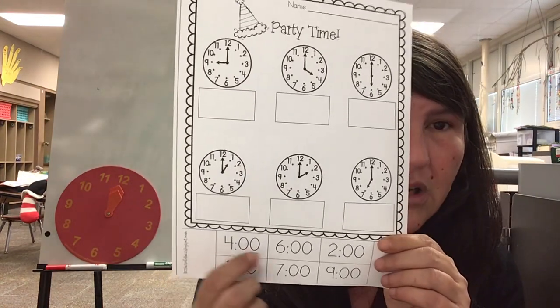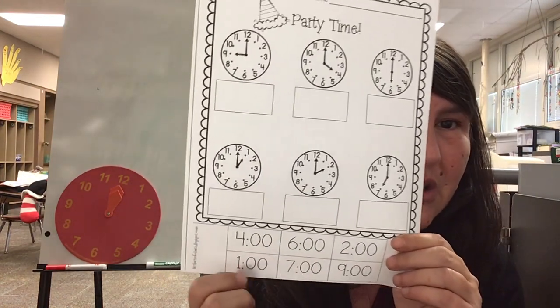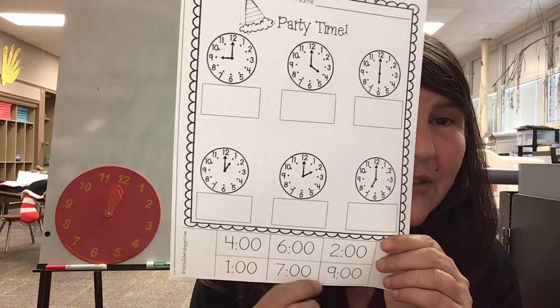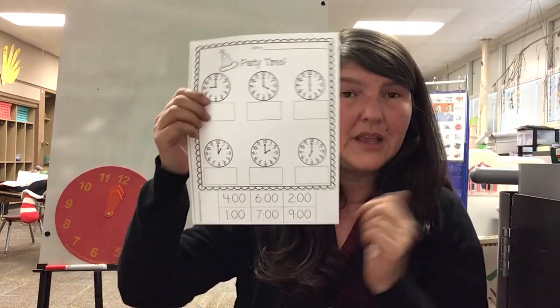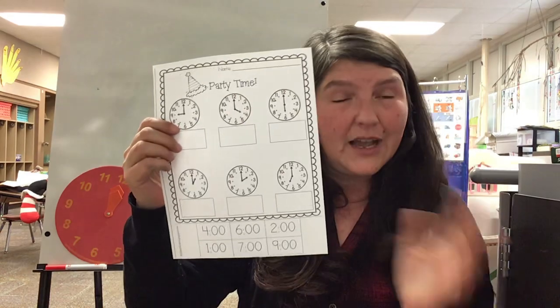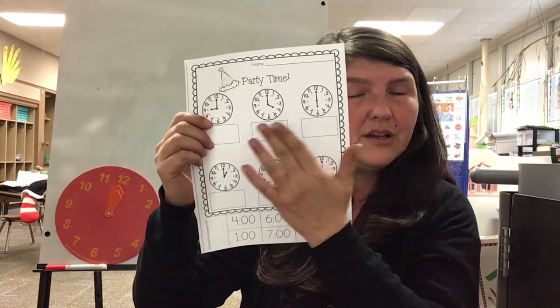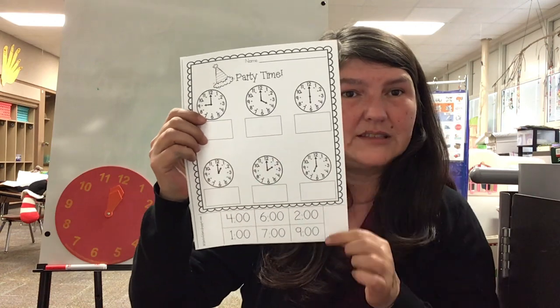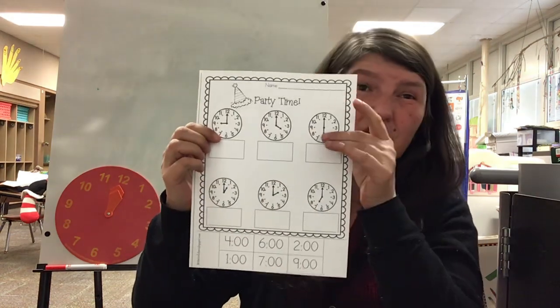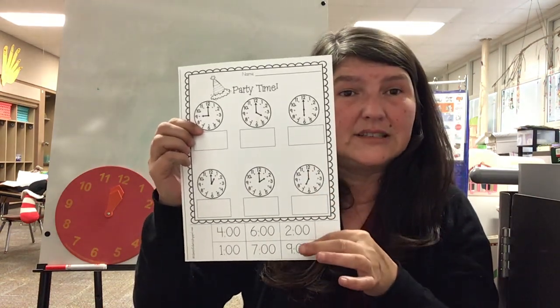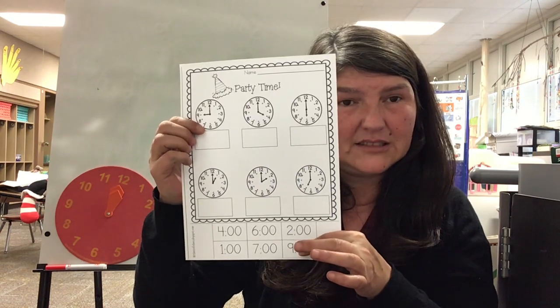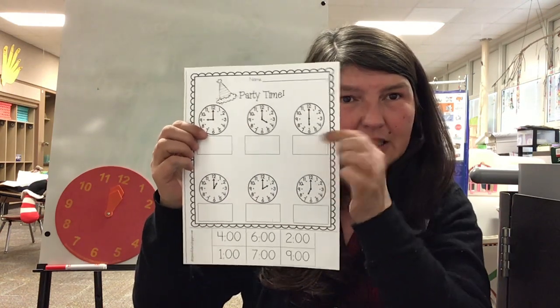Today you're going to do another practice of telling time to the hour. You have 4 o'clock, 6 o'clock, 2 o'clock, 1 o'clock, 7 o'clock, and 9 o'clock. And if you did your math on Friday, you remember that you cut these out and then you look, where does that one belong? This is the digital time and this is called analog. So you're going to look to see, where do I match this up here, and paste it in the box.